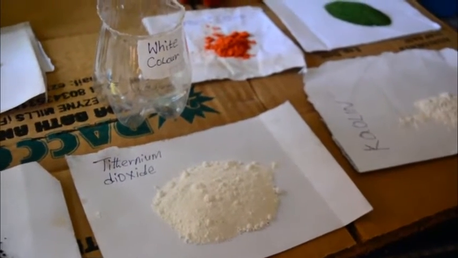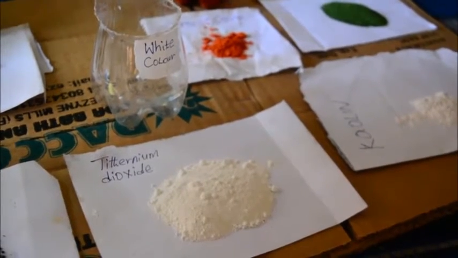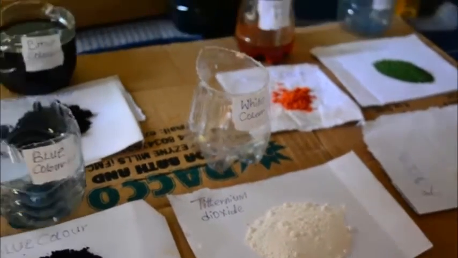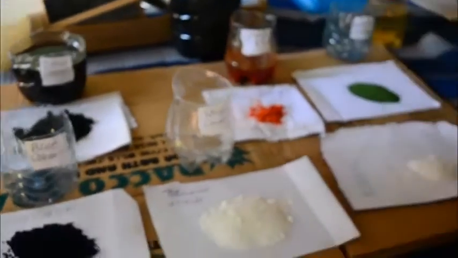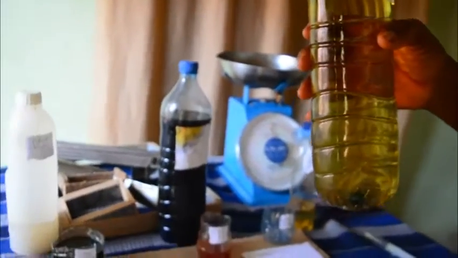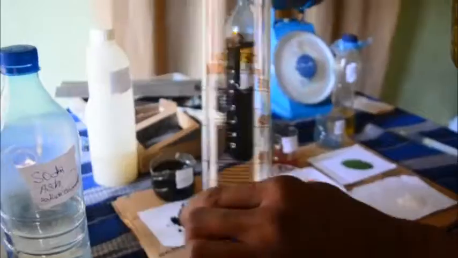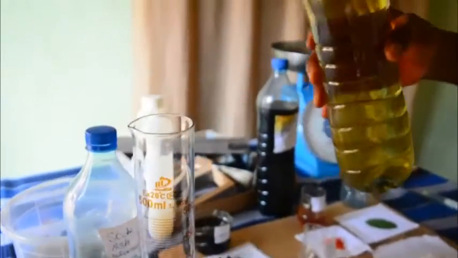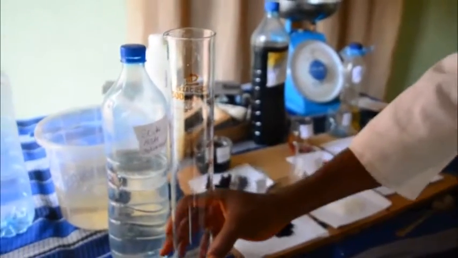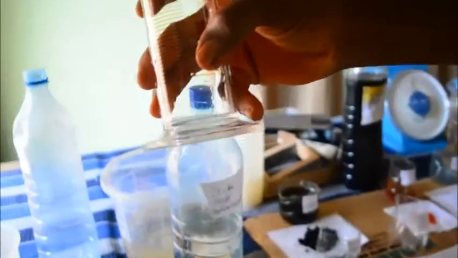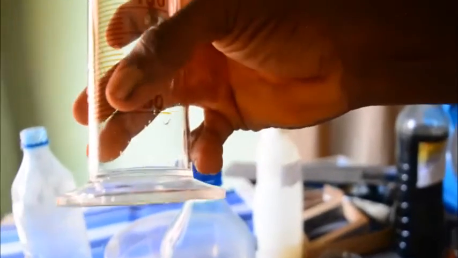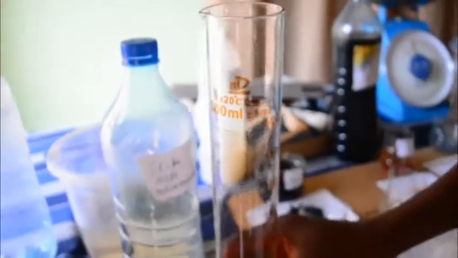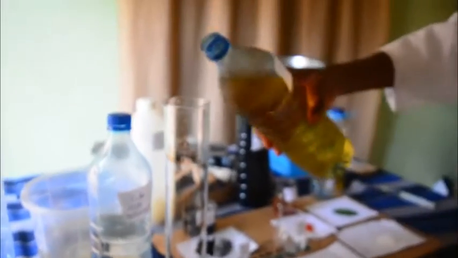In the preparation of white color, what you need is to add 50 ml of palm kernel oil on a measuring cylinder. You can see it. This is the 50 ml. So whatever oil you are going to add will stop at this point. Watch me as I do it.